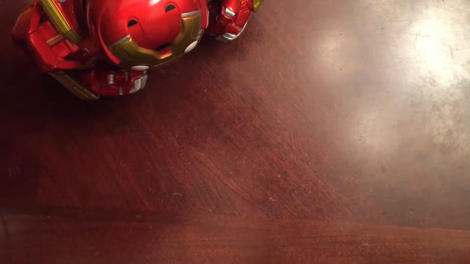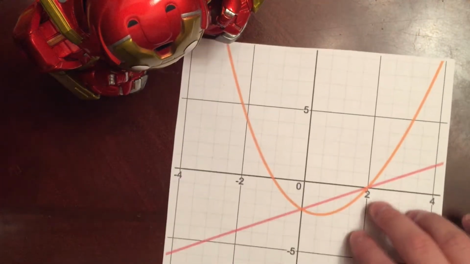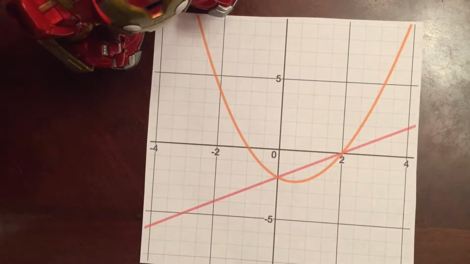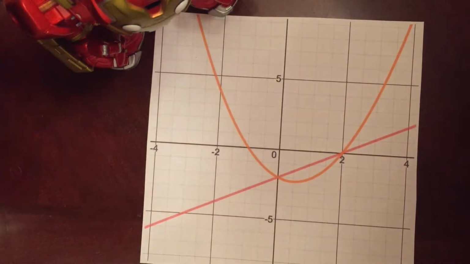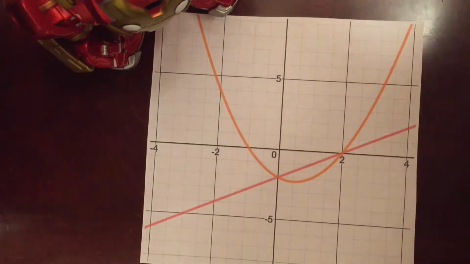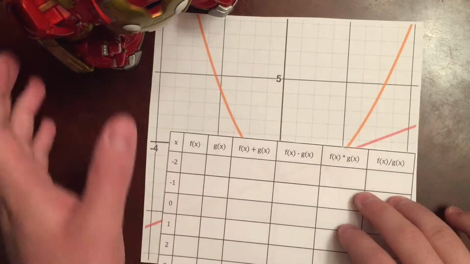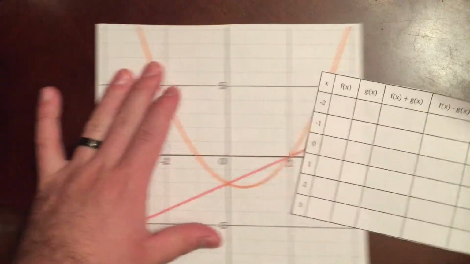Let's look at combining polynomials and how we do operations with those polynomials as functions. We have two functions drawn here on this graph, and we're going to try to notate some things based upon this graph. First thing we need to do is write down the values from the graph. I'm going to analyze my graph and put them into this table.